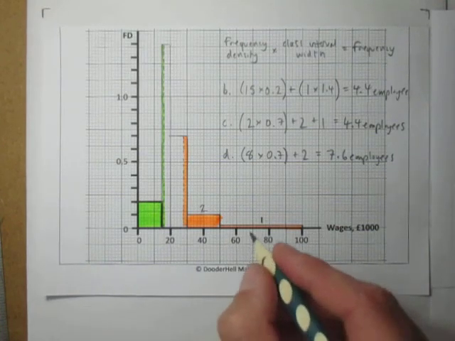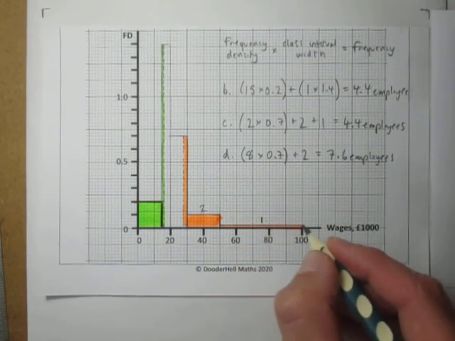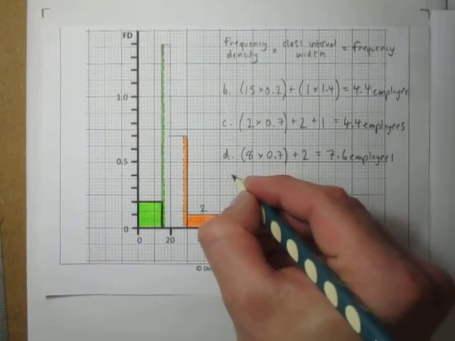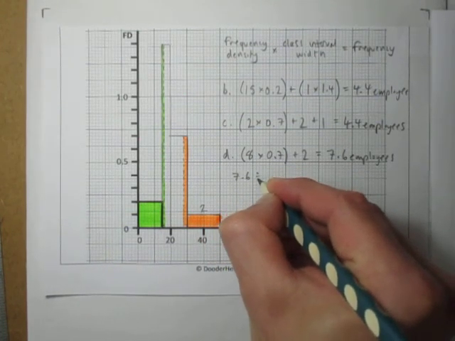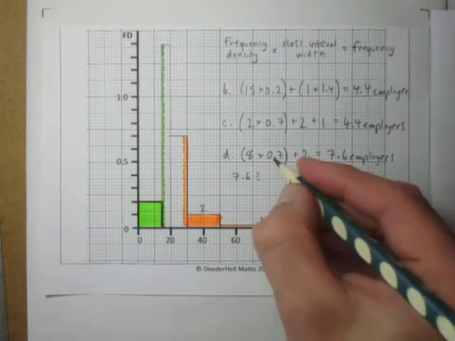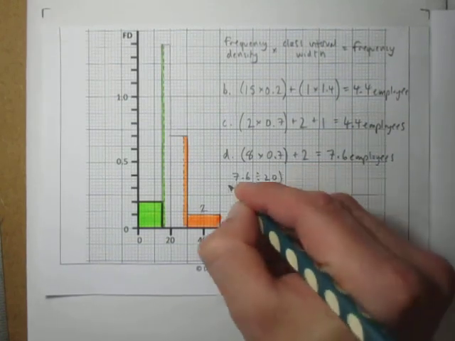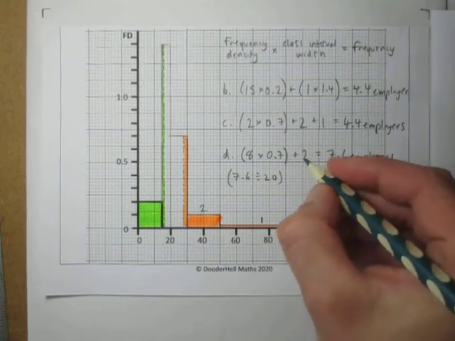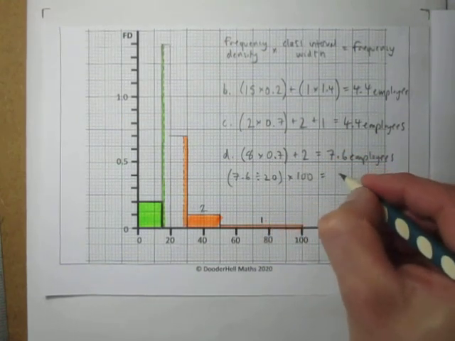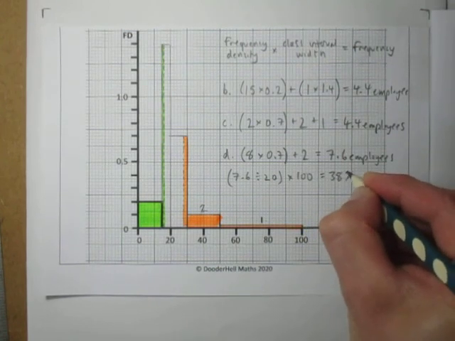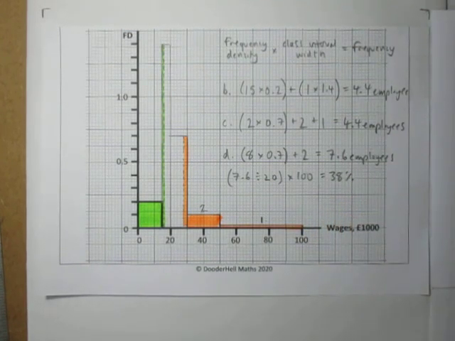Then we just need to turn that into a percentage. 7.6 divided by the total number of employees, which is actually 20, and multiply by 100, which gives me 38% of employees earning between £22,000 and £50,000.